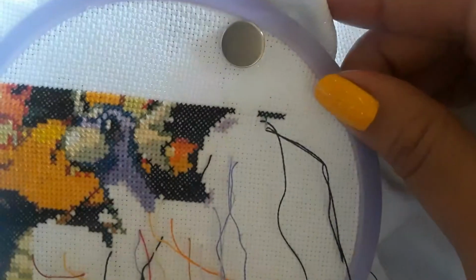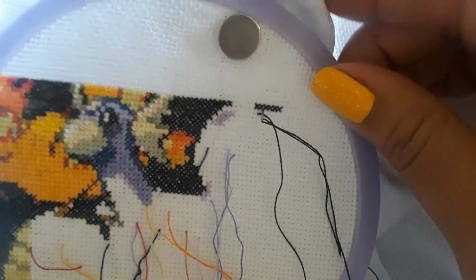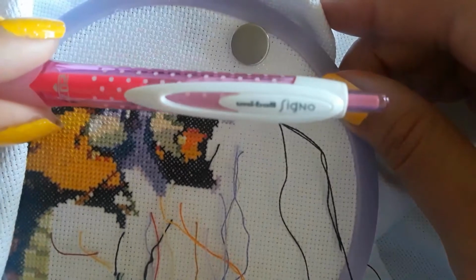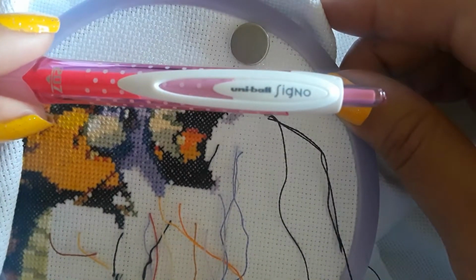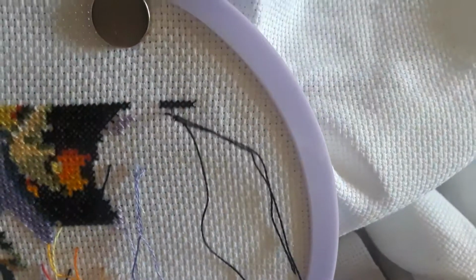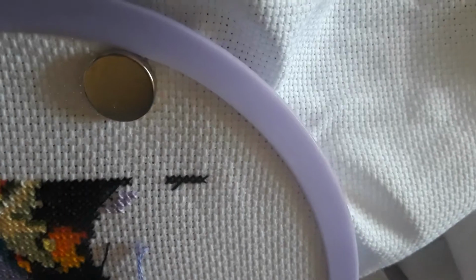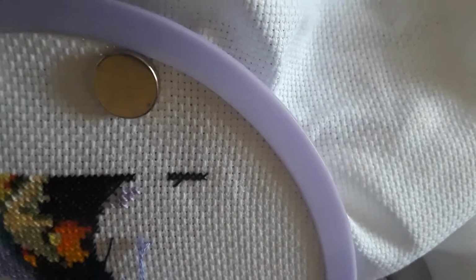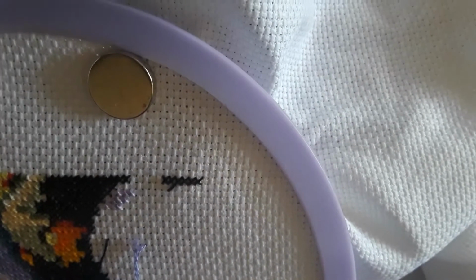I also use this brand I actually found at the Dollar Tree store. And it's a purple, pink. I have a blue, purple, and a green one. So I do use neon gel pens to mark where I've been cross stitching at.